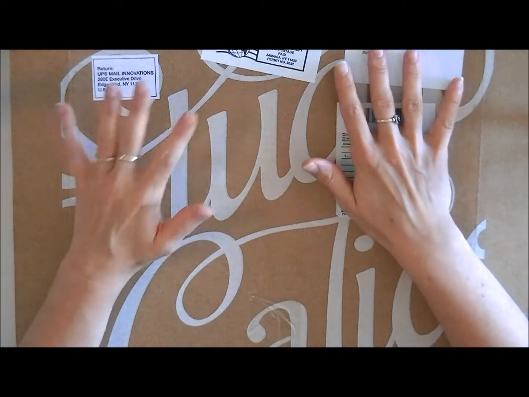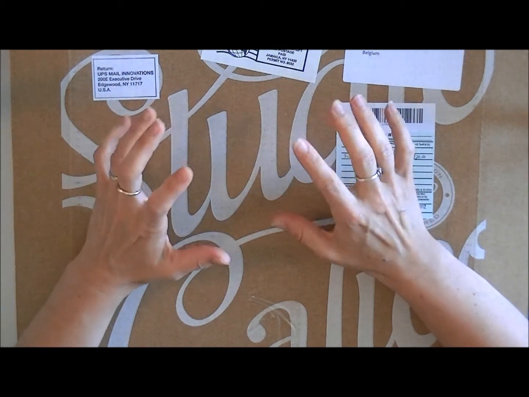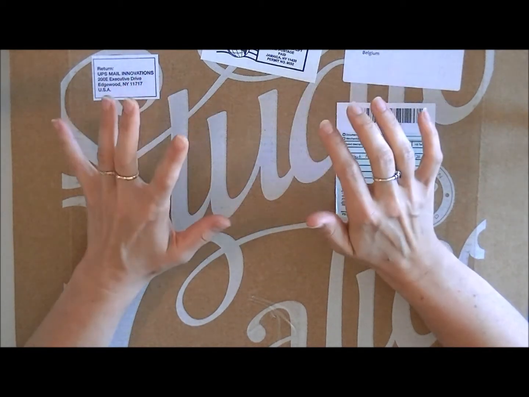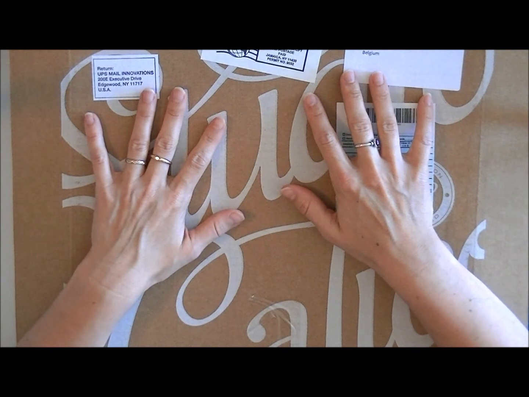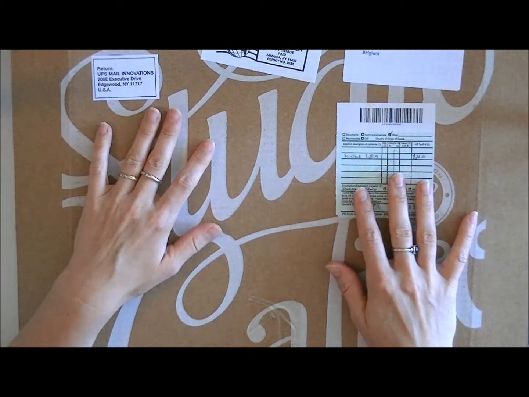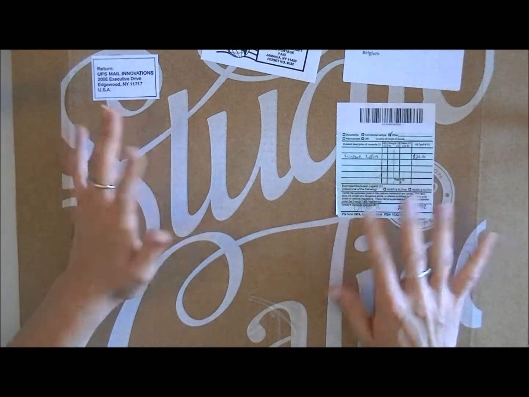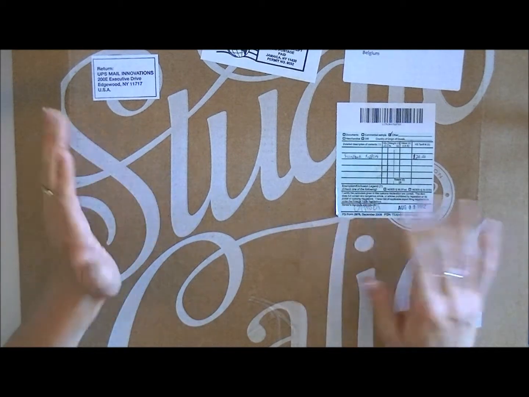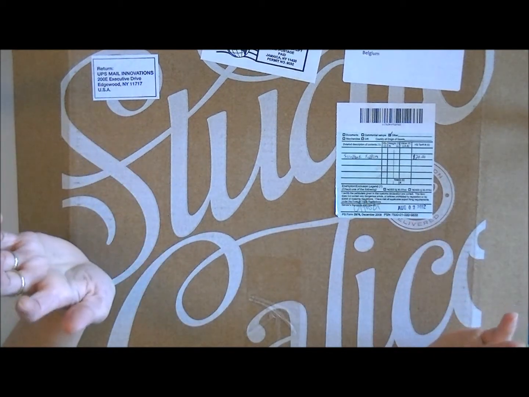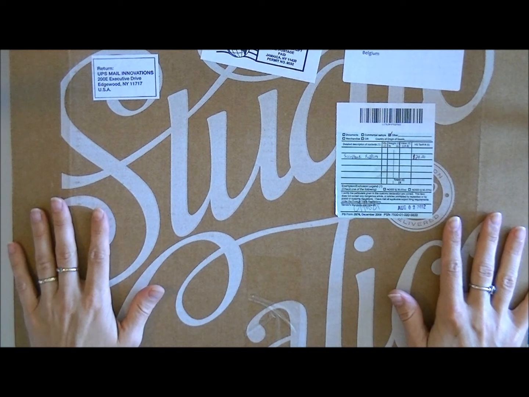So that was about how I start a layout, how I pick my papers. And today I'll be creating a layout for you using the Studio Calico kit. I've used up all my little bags I had prepared. I have some other assignments waiting for me, but I can't film those. So I thought I'll just make a layout for fun using my Studio Calico kit.